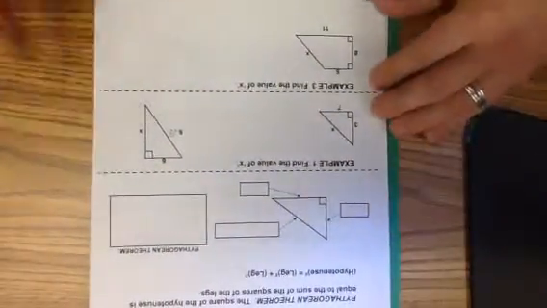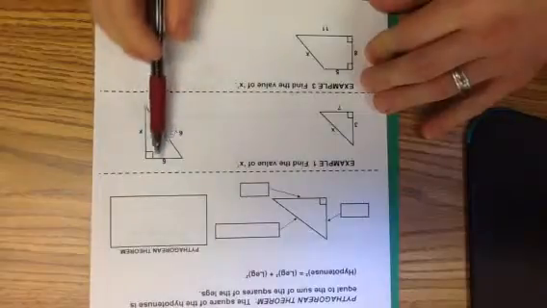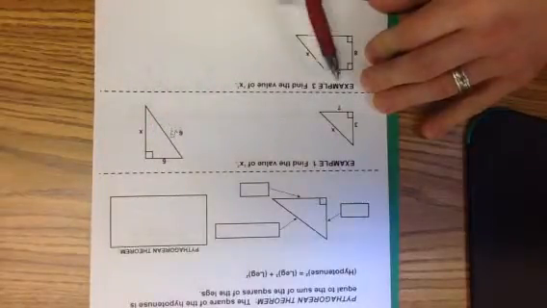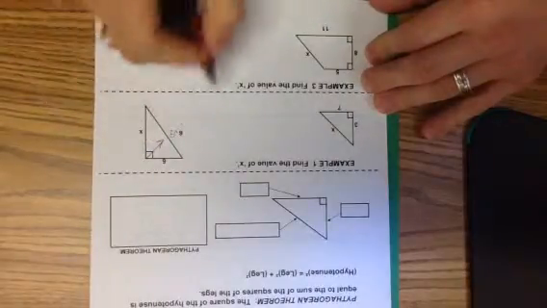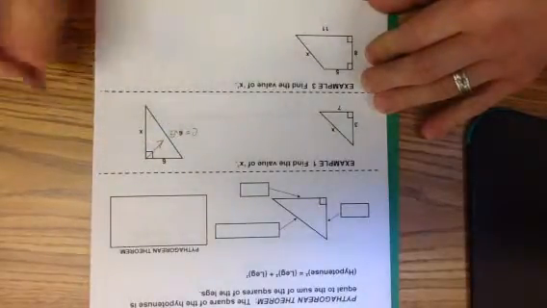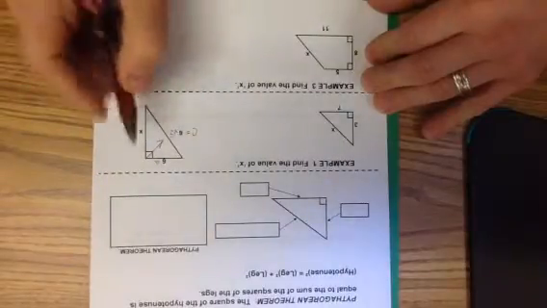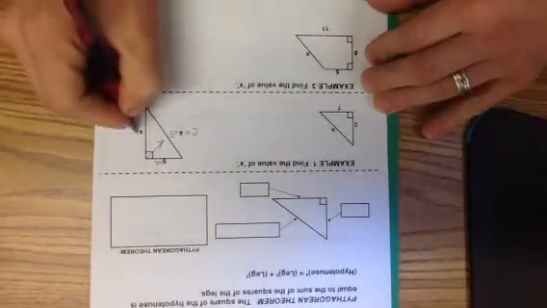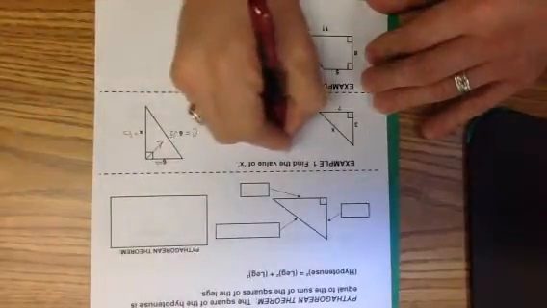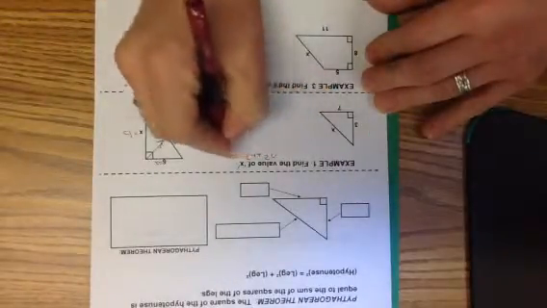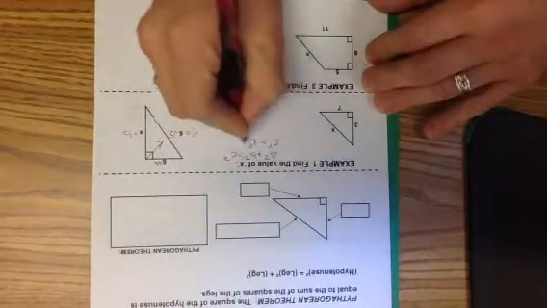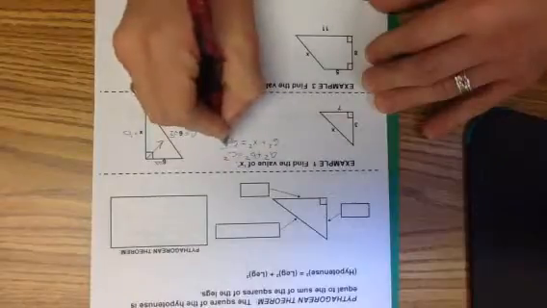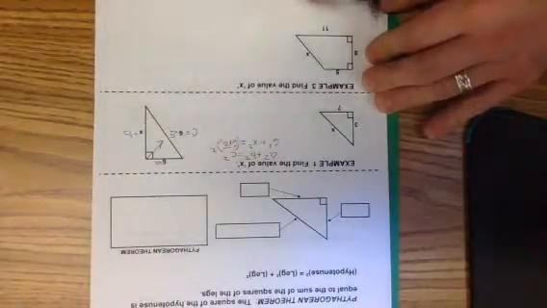Looking over at the other side. Looking at example 1, still, we're going to look at 6 and 6 square roots of 2 and x. This time across from our 90-degree angle we have 6 square roots of 2, so that has to be c. I'll go ahead and label a as 6 and b is x. So we're going to use the same formula, a squared plus b squared equals c squared. So 6 squared plus x squared equals 6 square roots of 2, squared.